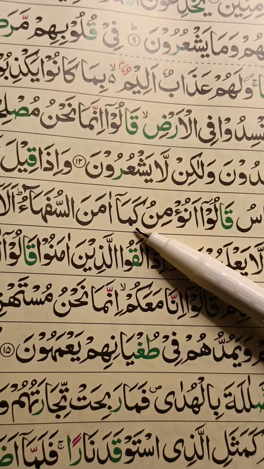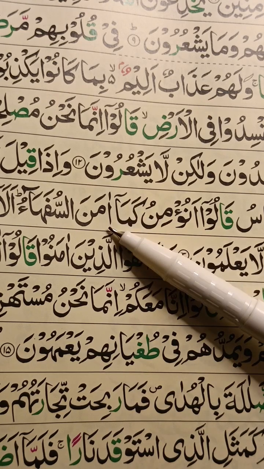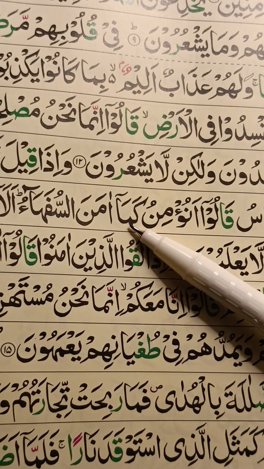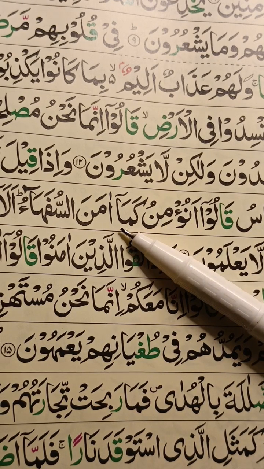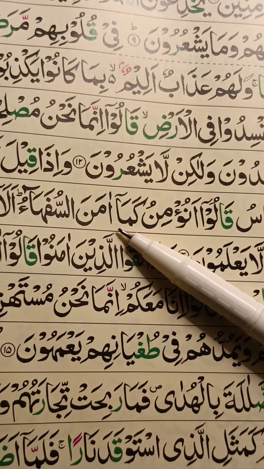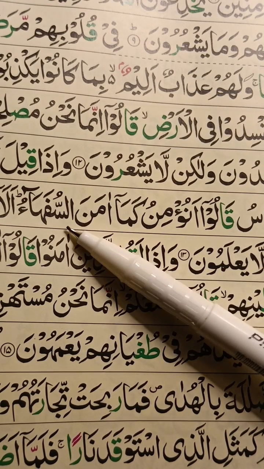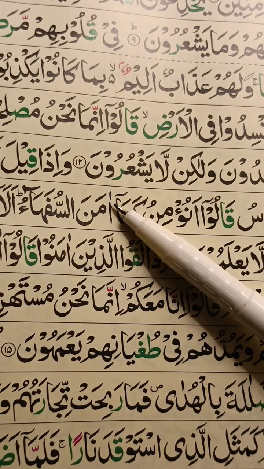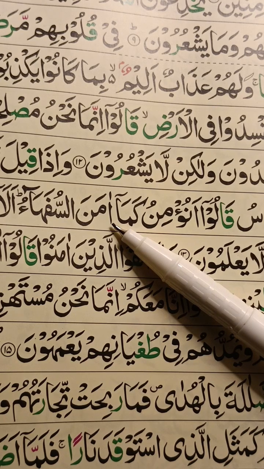Kama. Stretch this mad also up to two fingers because after mad the next word is starting with hamza. This is mad on alif madda. When fatha comes before alif, we stretch alif up to one alif. So don't read mad separately. This is kama amanas sufaha. Hamza contains a vertical fatha. That is why we are stretching hamza up to one alif.